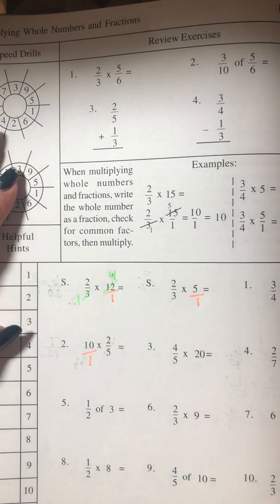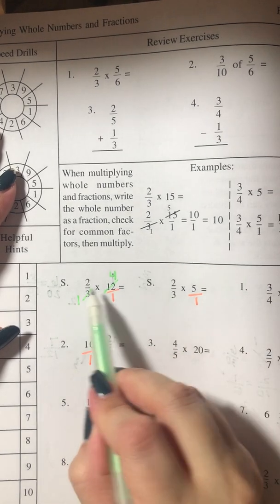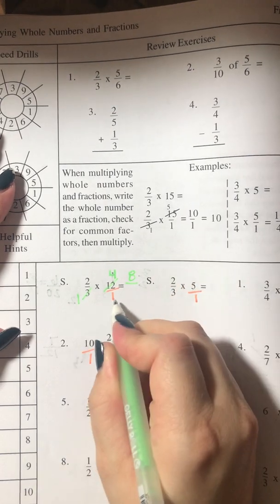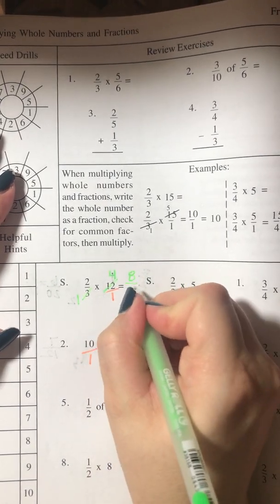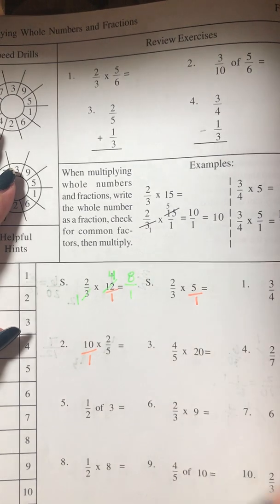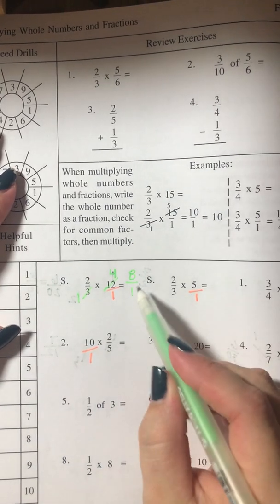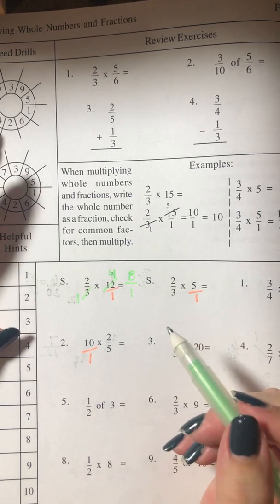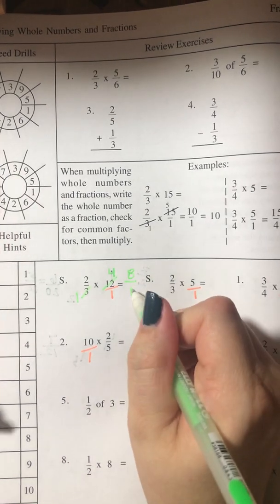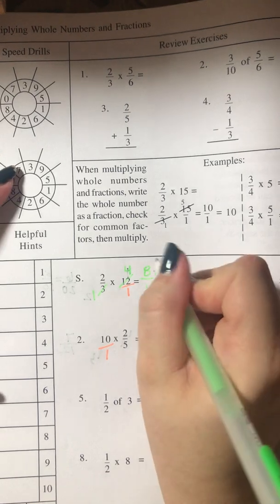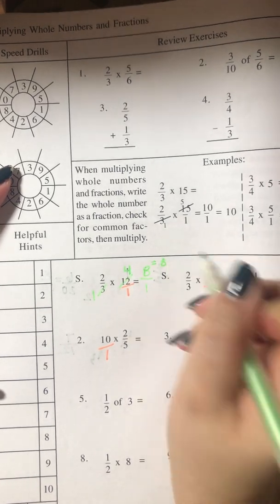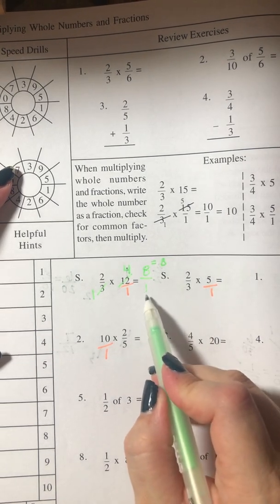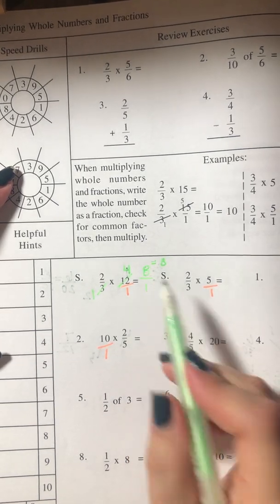And now we have a simpler fraction. We have 2 times 4 is 8 over 1 times 1, which is 1. Now, since you have an 8 over 1, that actually means the same as 8. So you can either write it as 8 over 1, or you can just put 8 equals 8, because any fraction that has a 1 as the denominator is just a whole number.